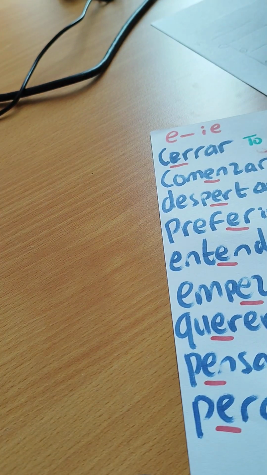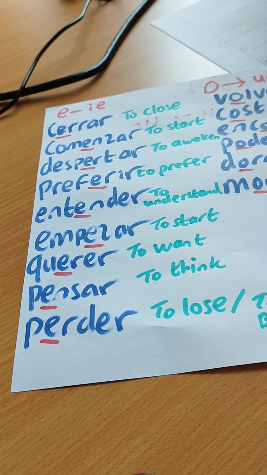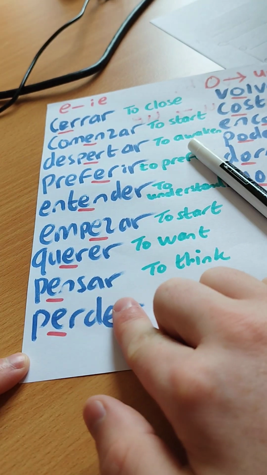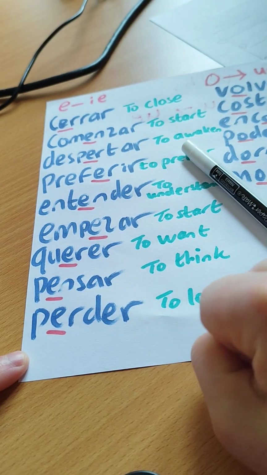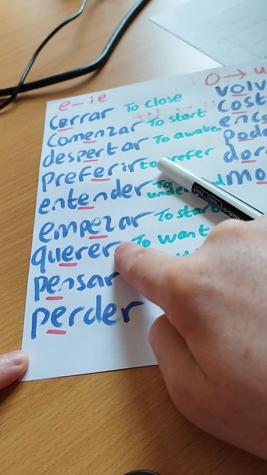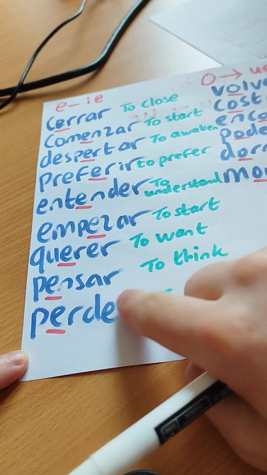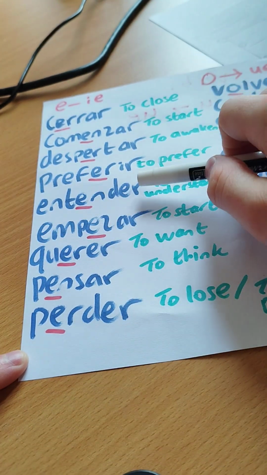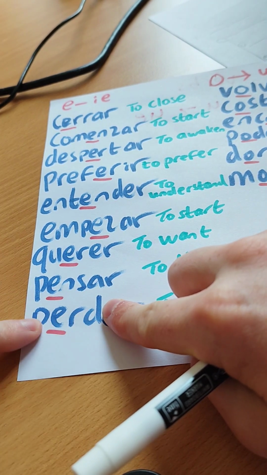So first of all, just to talk about what the stem actually is. The stem is the area of the verb, everything except for the ending, because there are 3 types of verbs in Spanish. We've got AR verbs, ER verbs, and IR verbs. So the stem is everything. The ending identifies what type of verb it is, but after you take this away, this part is the stem.